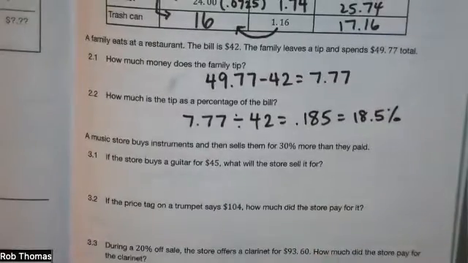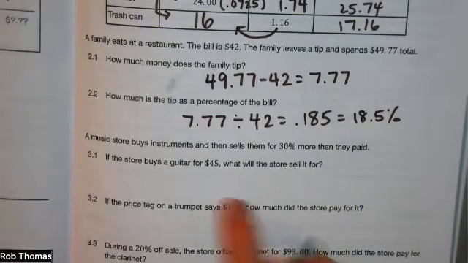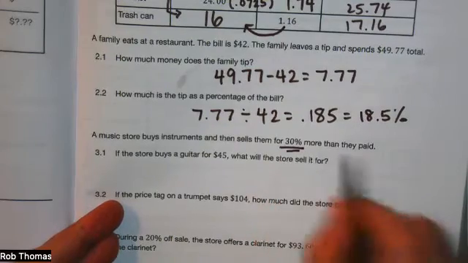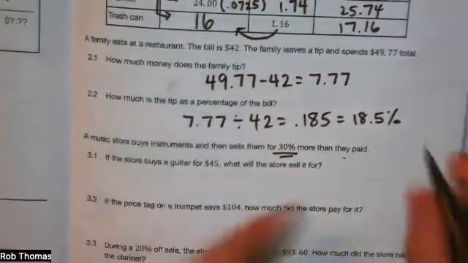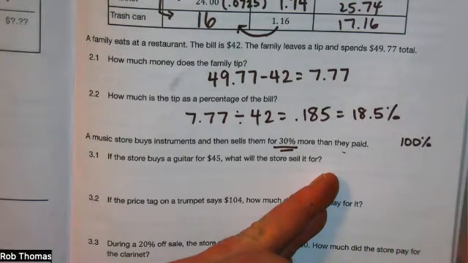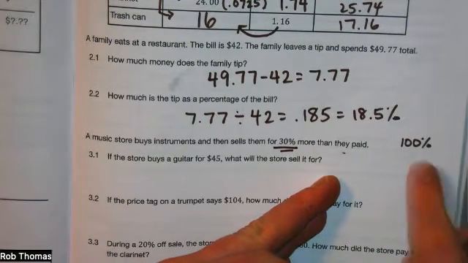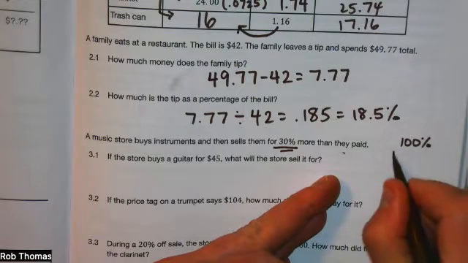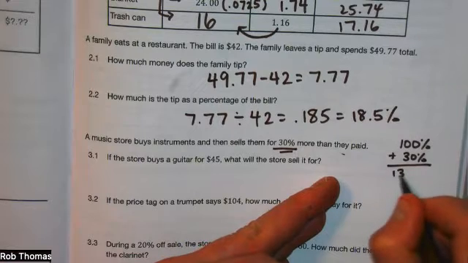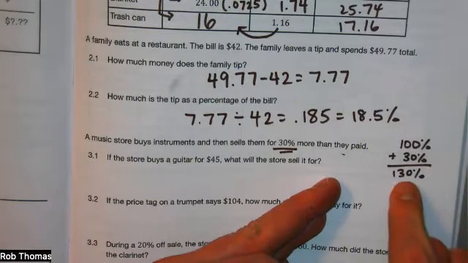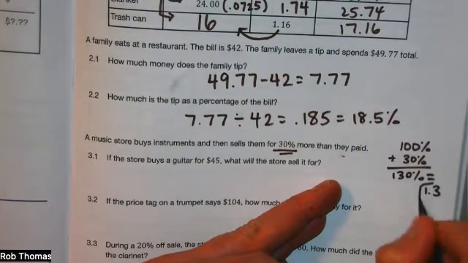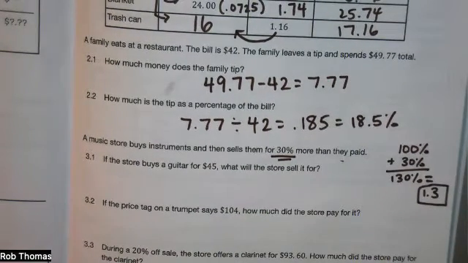All right, next it says, if the music store buys instruments and then sells them for 30% more than they paid. So that's a 30% increase. Right over here off to the top, I'm going to do a little side work. The original number, or the cost that they pay for the instrument, is always 100%. And then they add on an additional 30% so they can make a profit. So that's 130%. And then we're going to need this number as a decimal to do some math with. So it's 1.3. I'm going to keep this number handy for me to work.